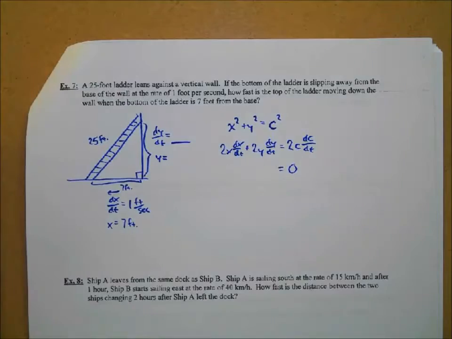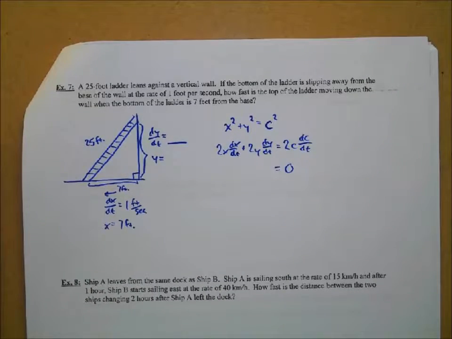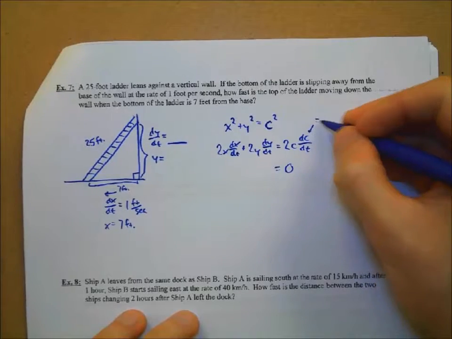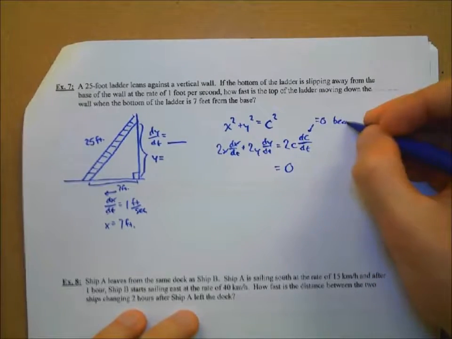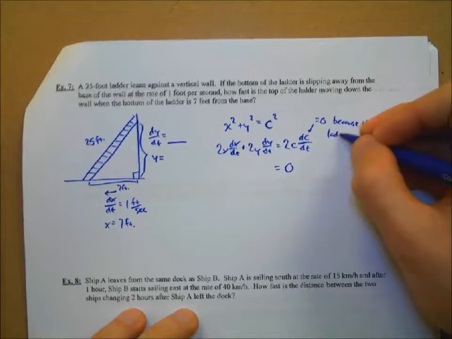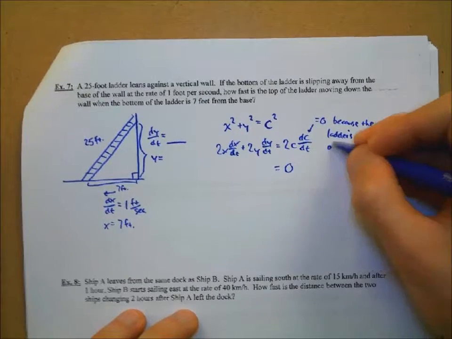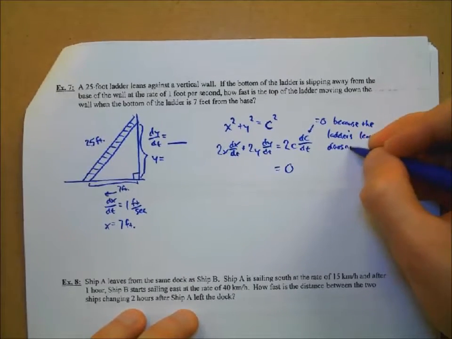The whole product there is 0. And I'll write that as a note here, because the ladder's length doesn't change, so the rate of change of the ladder is 0.